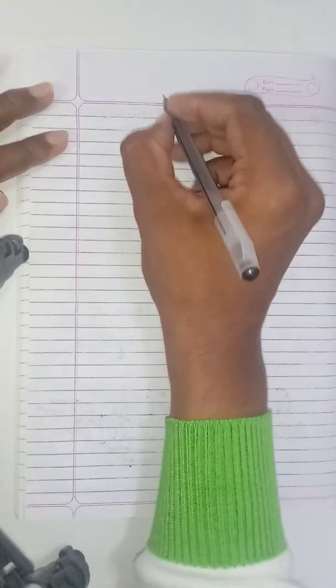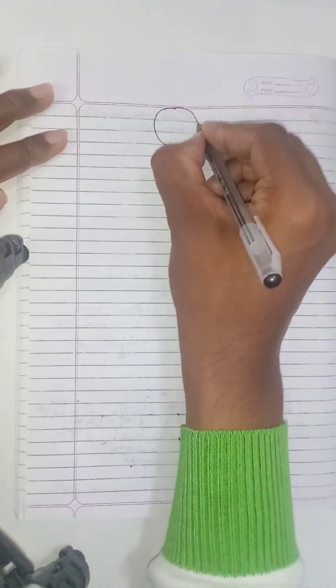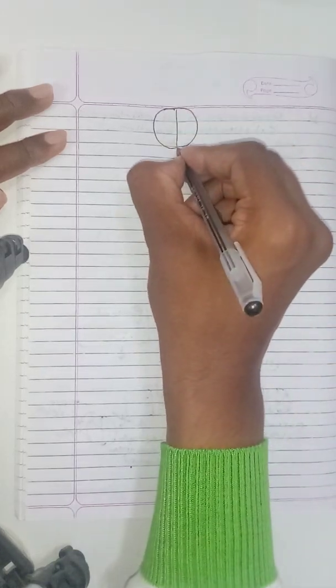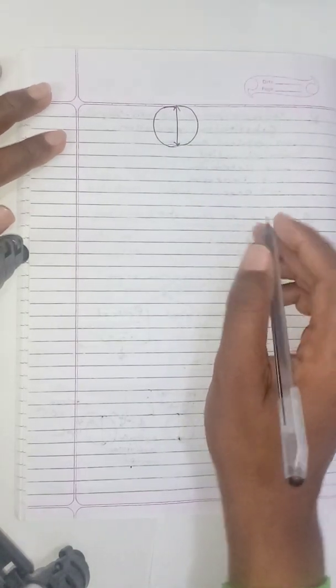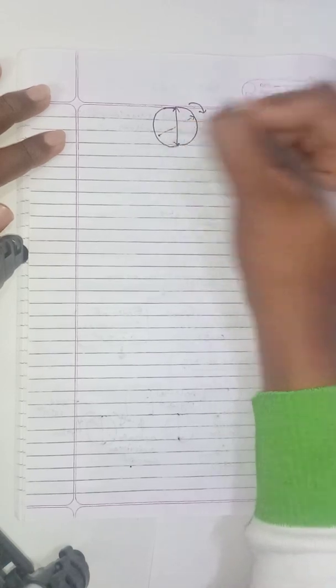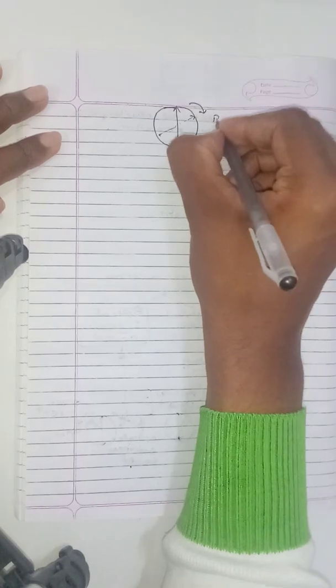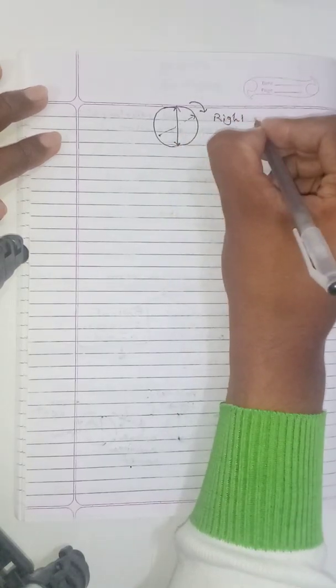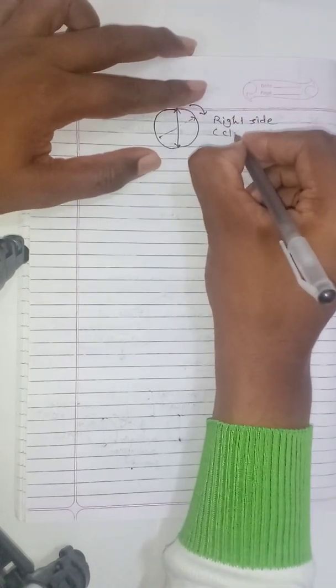So basically the beam of polarized light is rotated to a certain degree, either to the right side, that means in a clockwise manner.